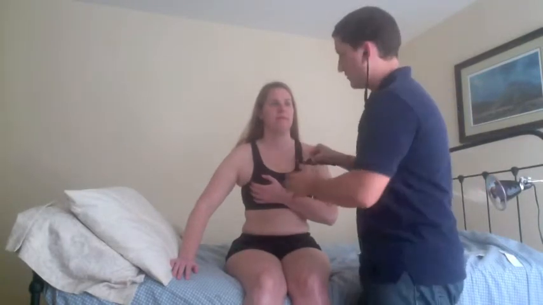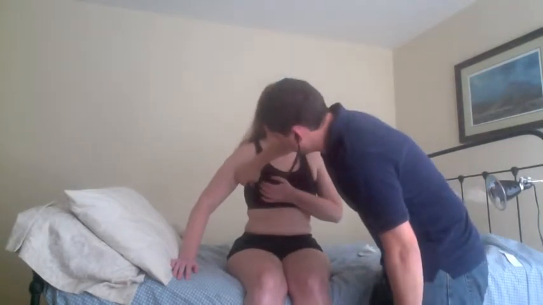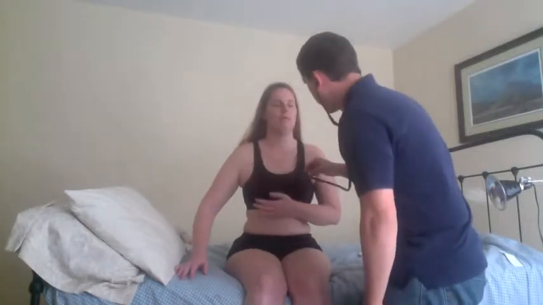Take a breath in. You can take your right breast, move it toward the midline for me. I want to make sure on the right side that I do catch the right middle lobe, as it sometimes can be difficult to get to that, especially with women. So if you could move your breast to the midline. Okay, same thing on this side.